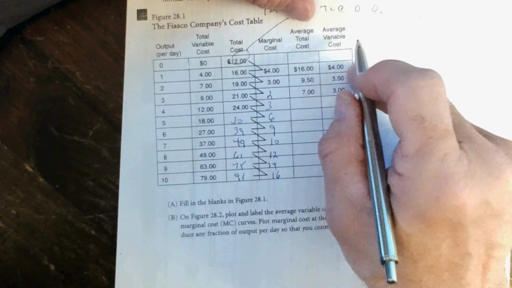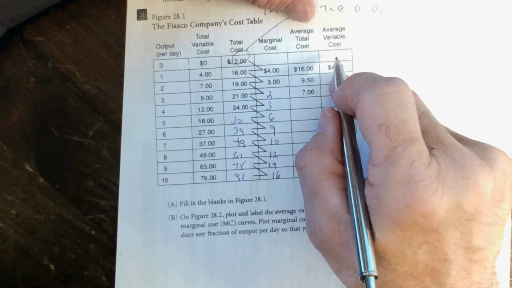Average total cost can be found by adding average fixed cost to average variable cost.